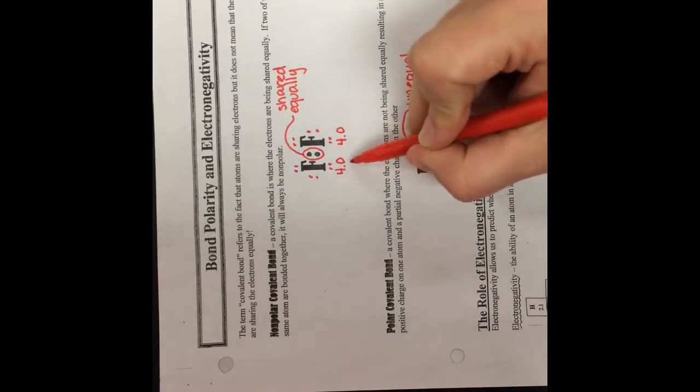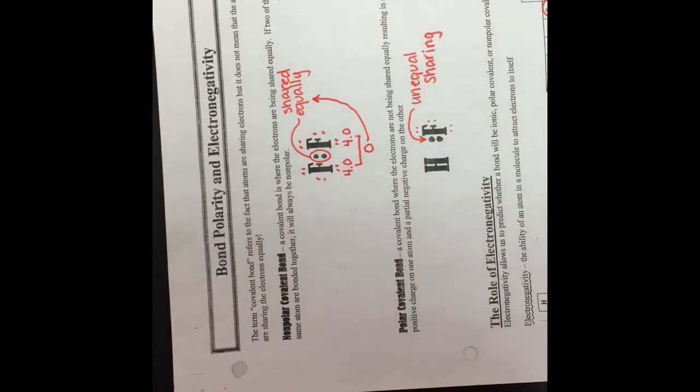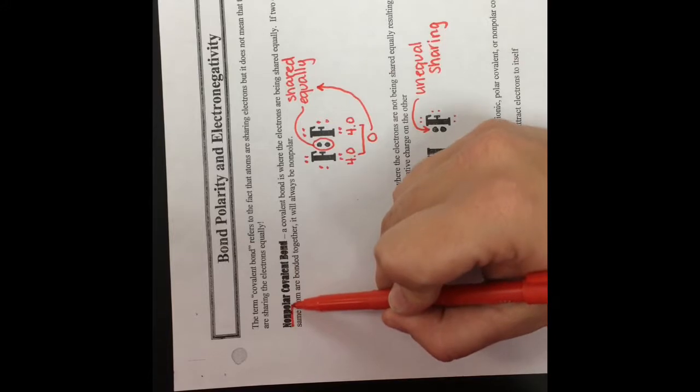So what we do is we take these electronegativity values and we find the difference between them. And you can see that you have a difference of 0. And a difference of 0 means you must have equal sharing going on. That type of covalent bond is called a non-polar covalent bond. Thus far, all we've called them is covalent bonds.